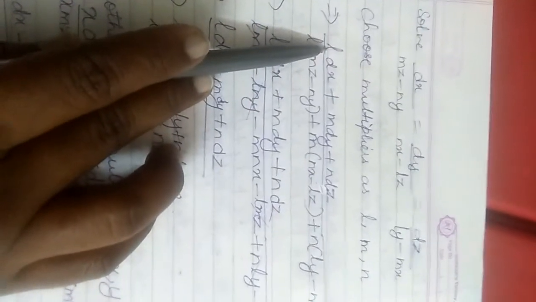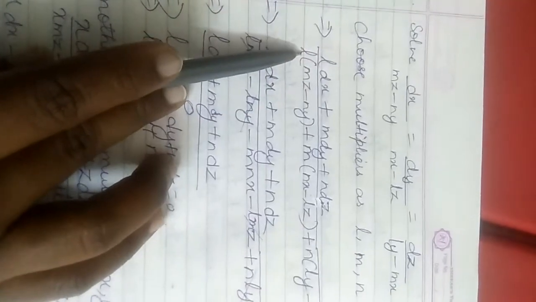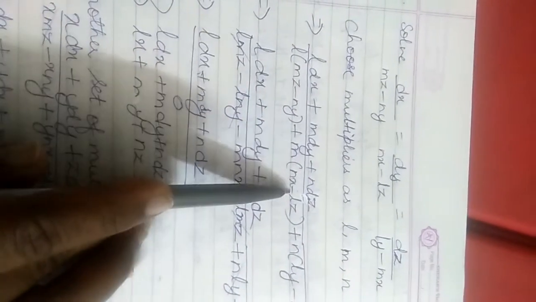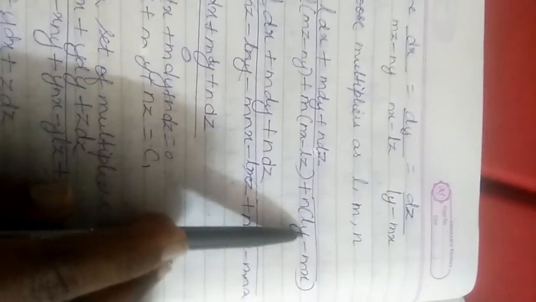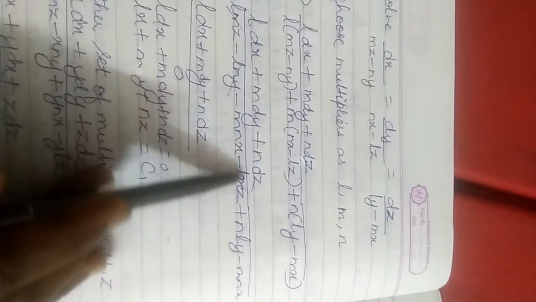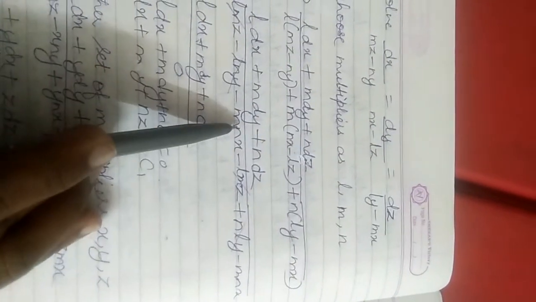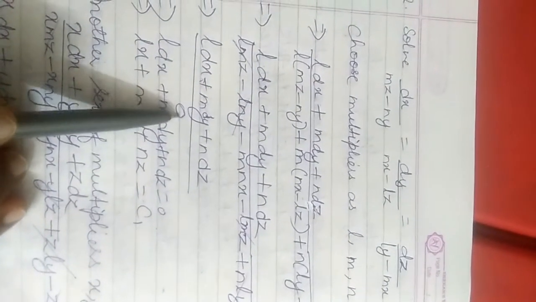Choosing the multipliers l, m, n, from the given equation we get l dx plus m dy plus n dz whole divided by l into mz minus ny plus m into nx minus lz plus n into ly minus mx. Remove the brackets in the denominator. That leaves us with lmz minus lny minus mnx minus lmz plus nly minus mnx. So lmz minus lmz gets cancelled, minus lny plus nly gets cancelled, and mnx minus mnx also gets cancelled, leaving a 0 in the denominator.